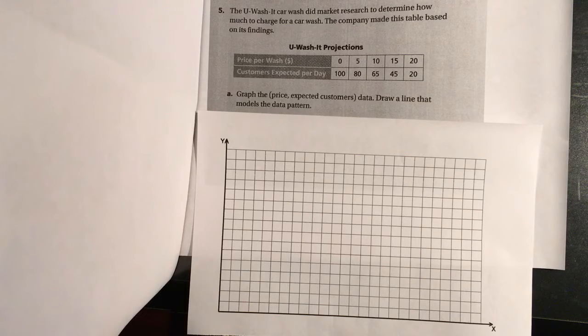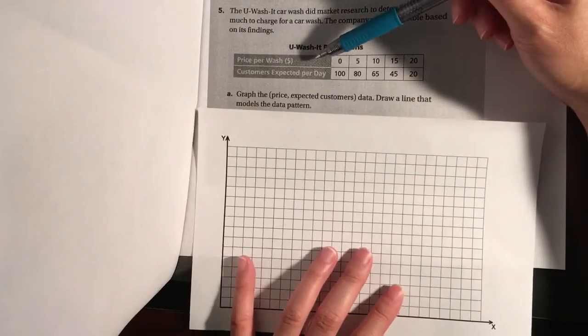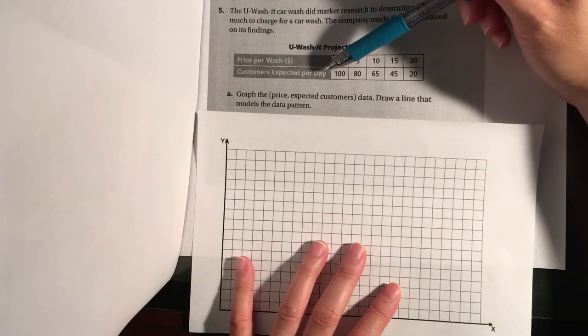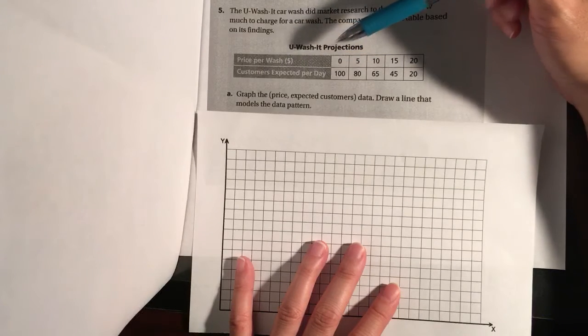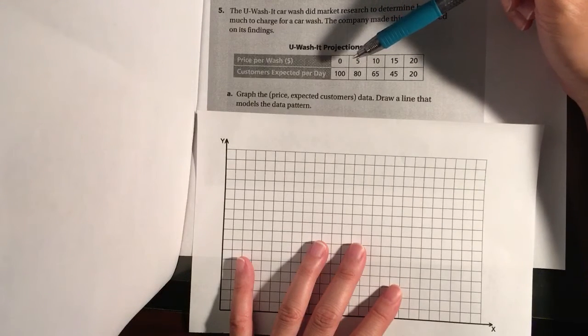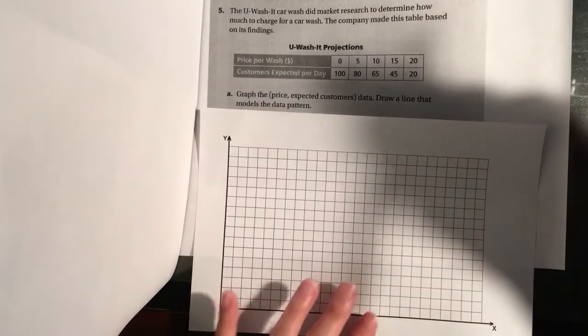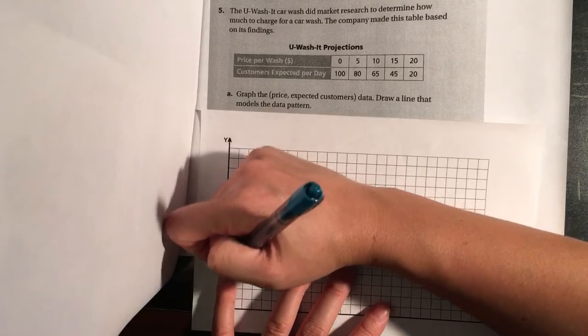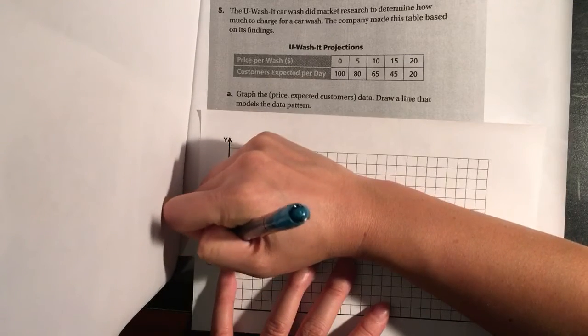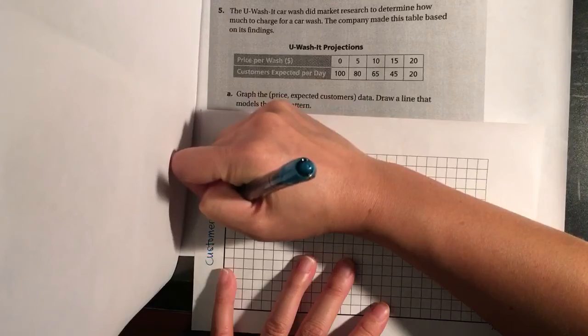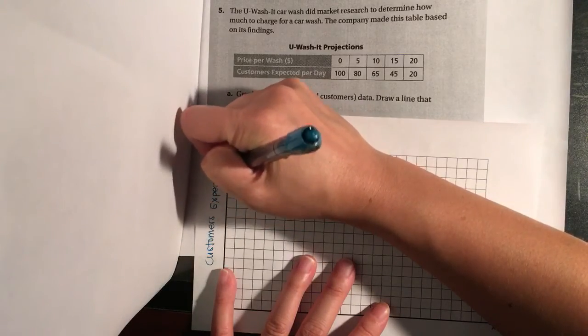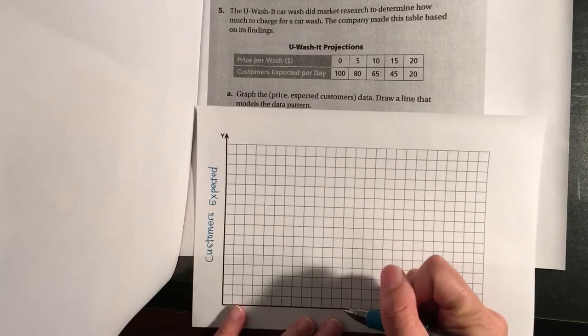So if I take a look at this, the first thing I want to do is go ahead and graph, and I'm going to figure out if there's a pattern. So if I see that price per wash in dollars, then customers expected per day, the customers expected per day depends on how much it's going to be paid, or the price per wash. So I'm going to go ahead and put customers expected per day here on my y-axis, and then the price per wash here.